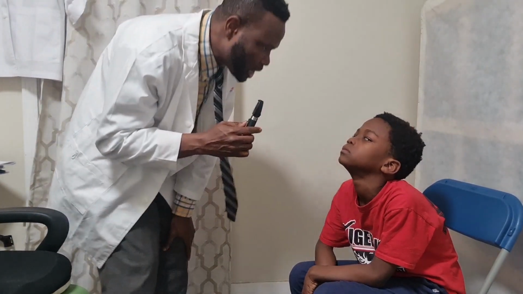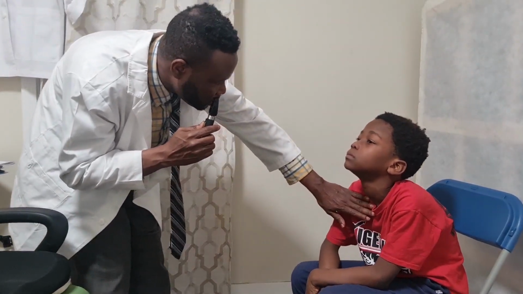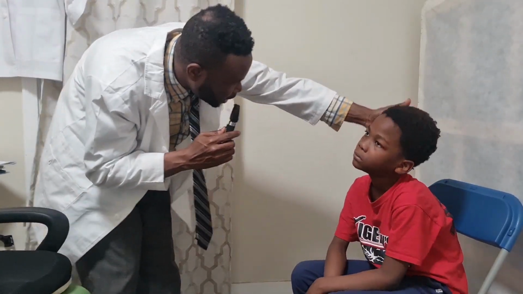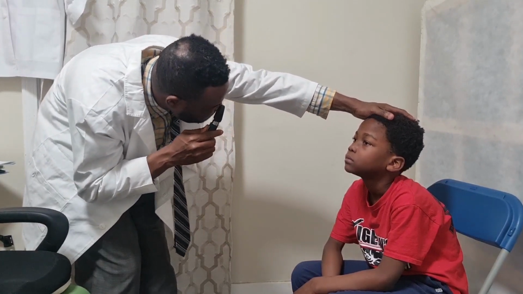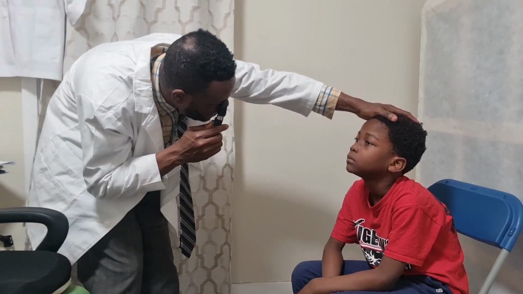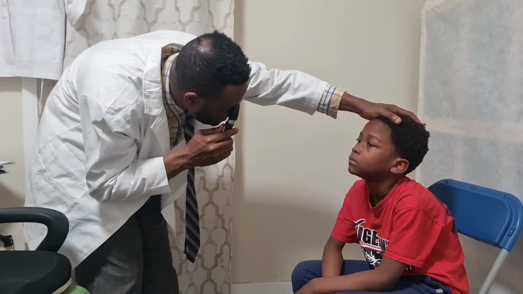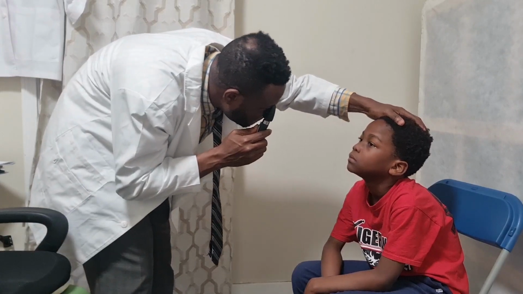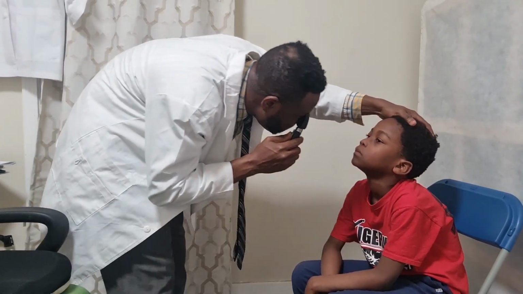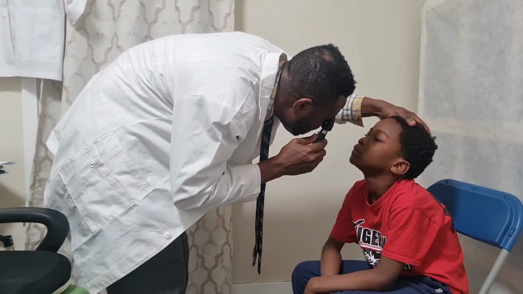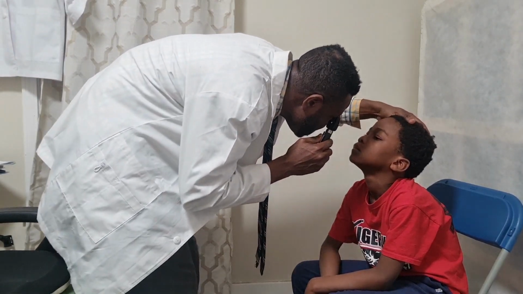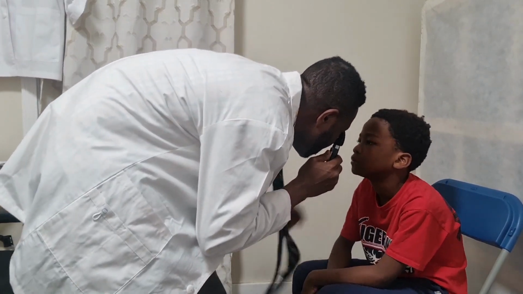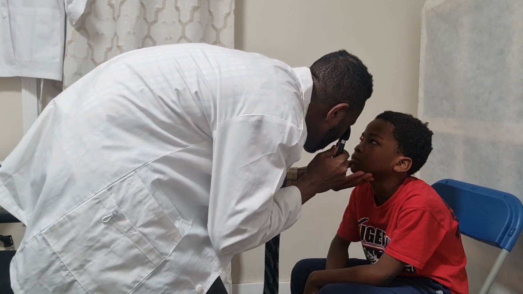I'm going to go down to your level. Can you look over there for me to the wall and straighten your head? I'm looking for red reflex right there. So I saw the red reflex. So I'm going to follow it to the back of your pupil. I'm going to follow it. I saw the blood vessels.